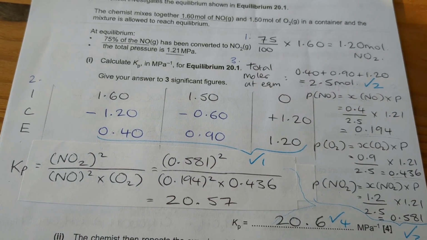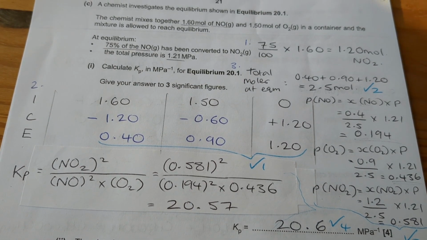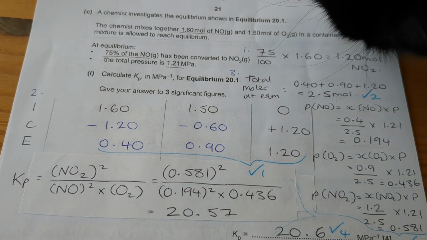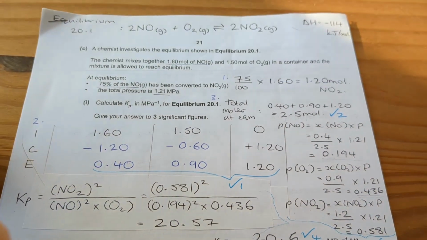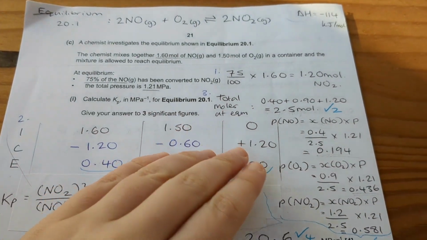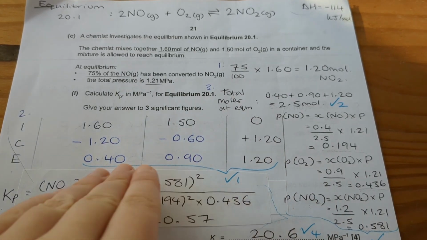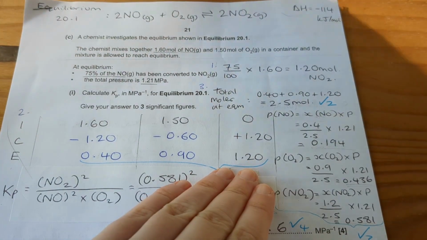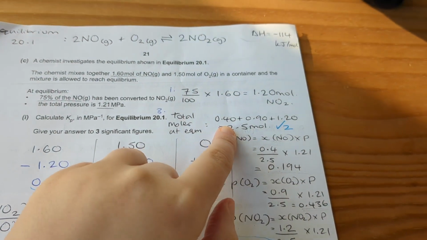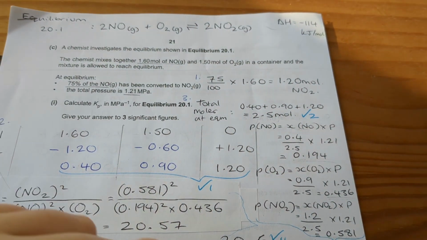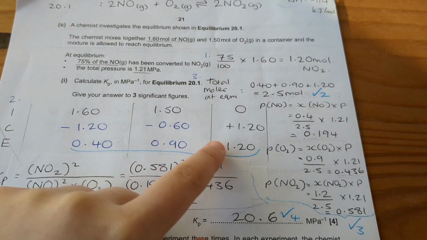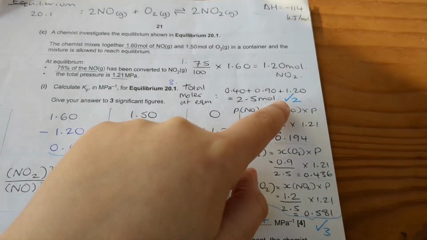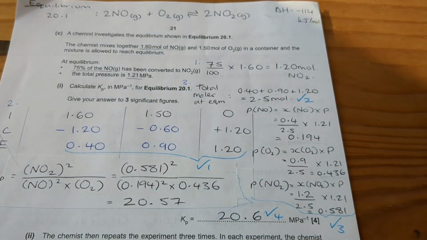Now, since this is a KP question, we can't just plug these moles into the expression. We need to use partial pressures. So the first thing we need to do is add up the total moles at equilibrium, these 3 moles at the bottom, and we get 2.5. And if you look here, I've shown where the marks are awarded as well. First mark for the equilibrium moles, second mark for working out the total moles at equilibrium.